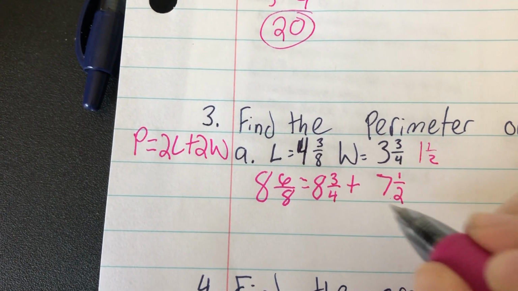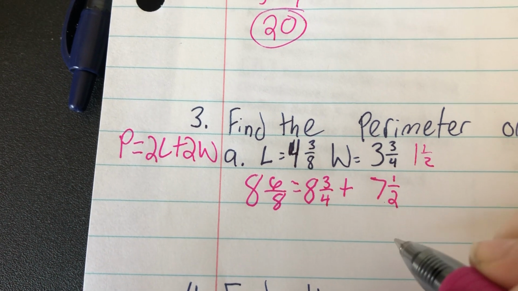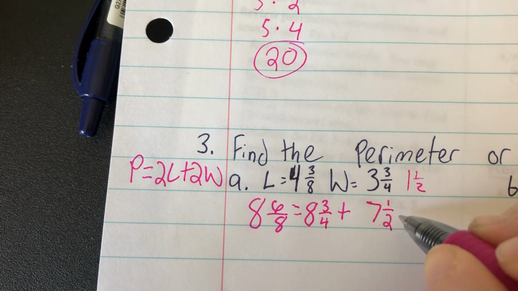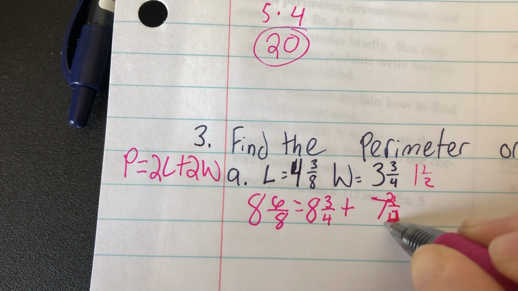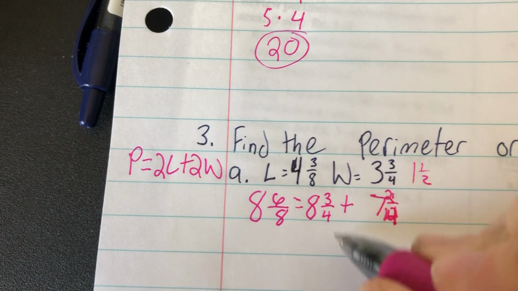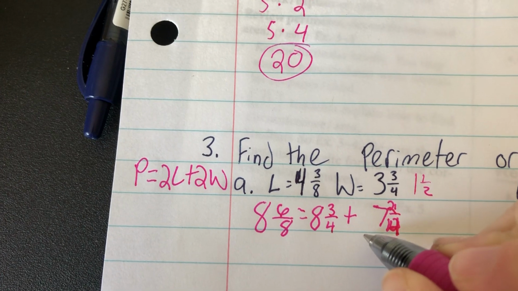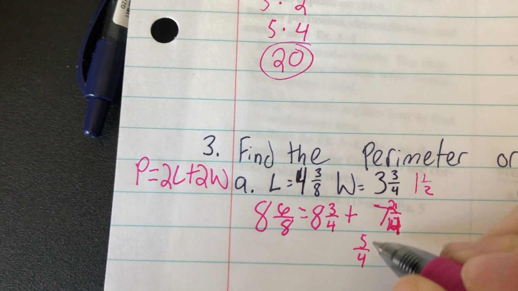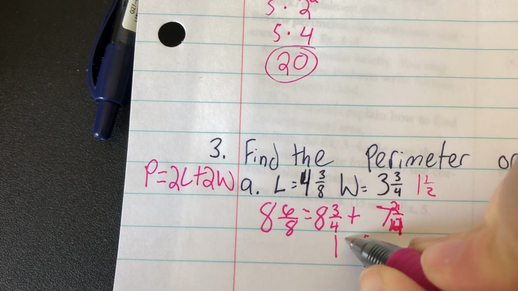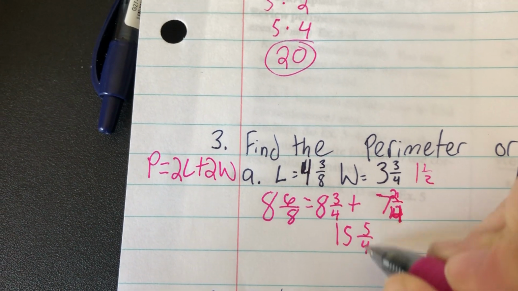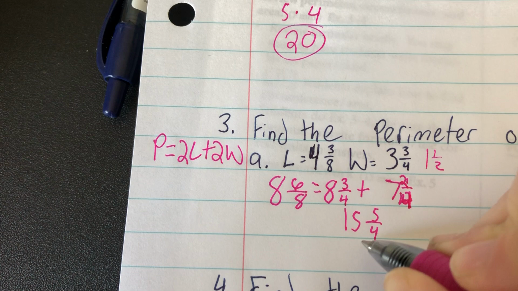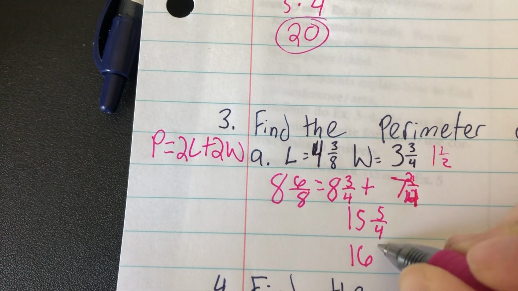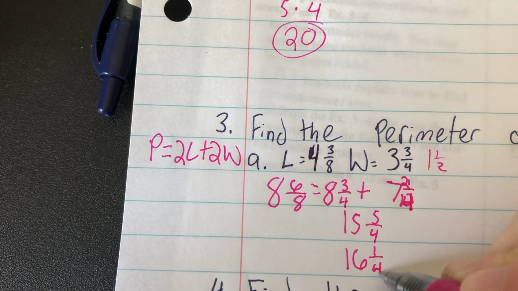We'll add our fractions. 3/4 plus 1/2. 1/2 is the same as 2/4. So we have 3/4 plus 2/4, which will be 5/4, and 8 plus 7, which is 15. So we need to make this into a proper fraction. 5/4 is 1 1/4, so it'll be 16 1/4.